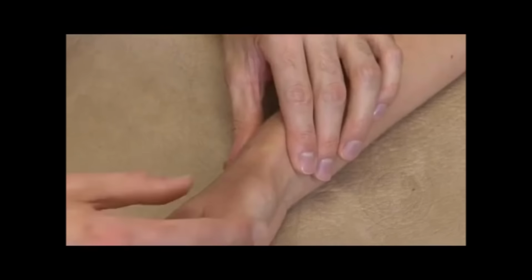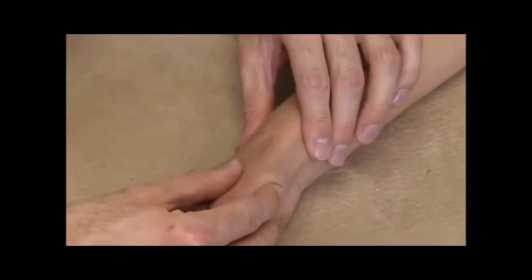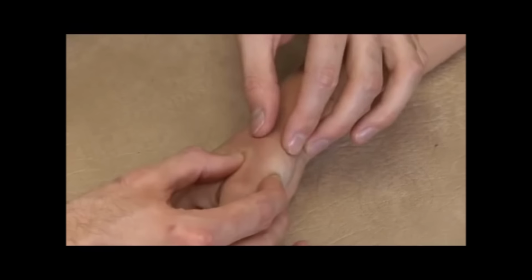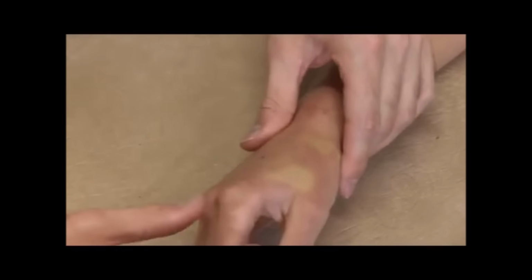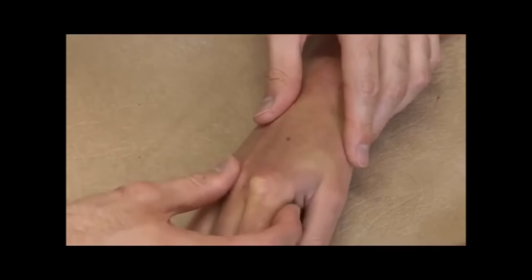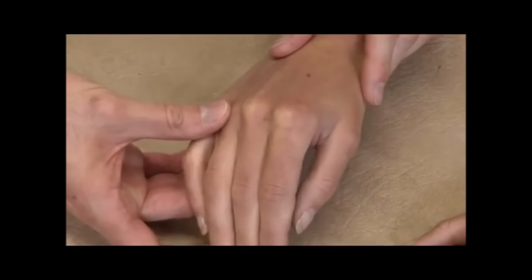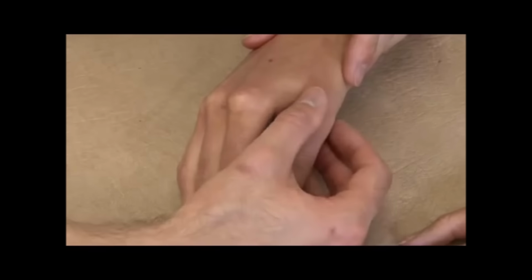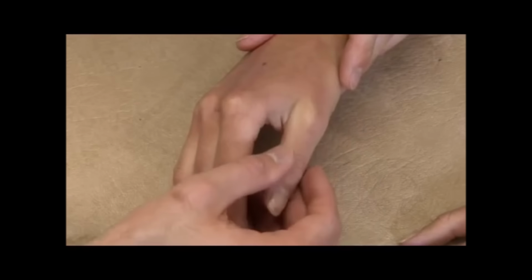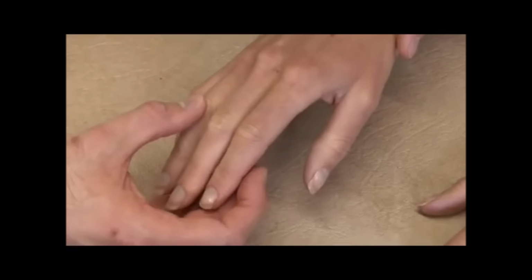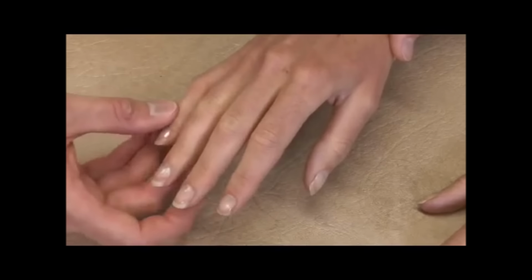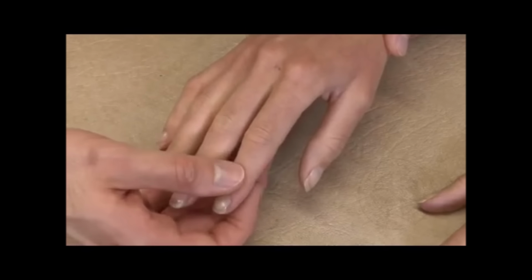I also feel at the first carpometacarpal joint for signs of osteoarthritis. I feel at the metacarpophalangeal joints, both in the fingers and in the thumb, the proximal interphalangeal joints and the distal interphalangeal joints.